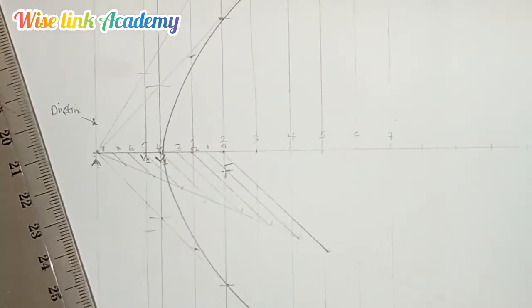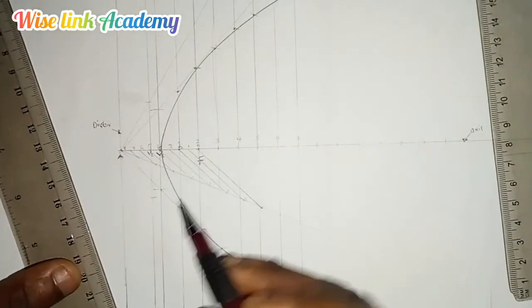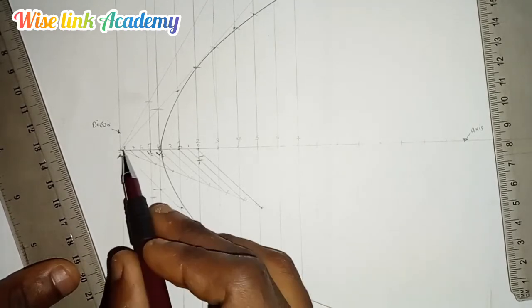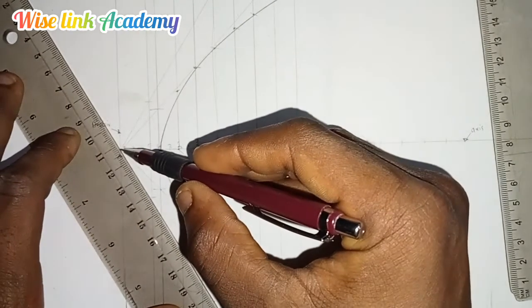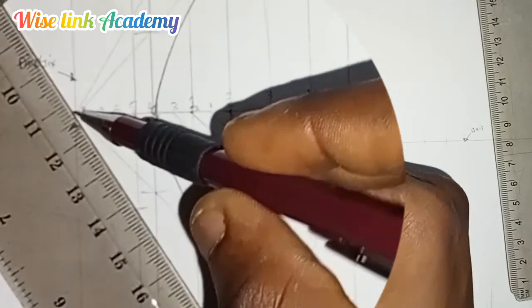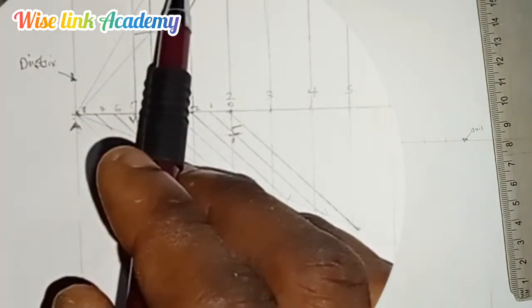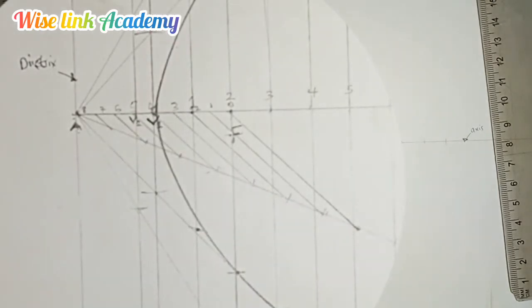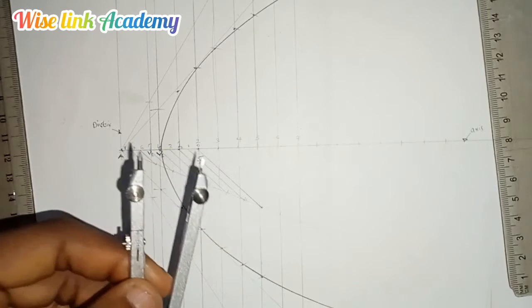This point here is the next point. Joining this point to our directrix, you'll be having something like this. Be very careful. So we're having this line and this line up here. So from there, as we should do, you measure what?